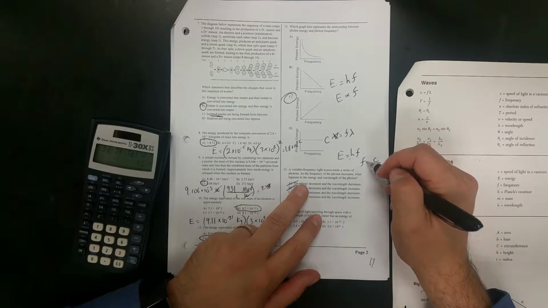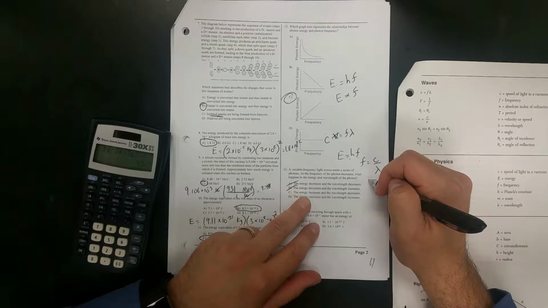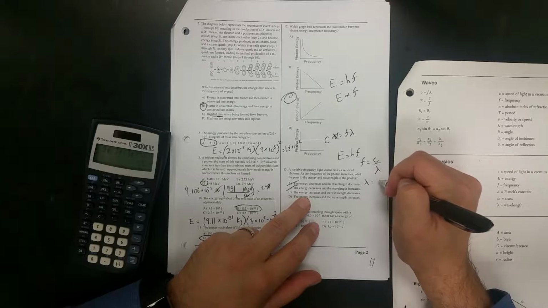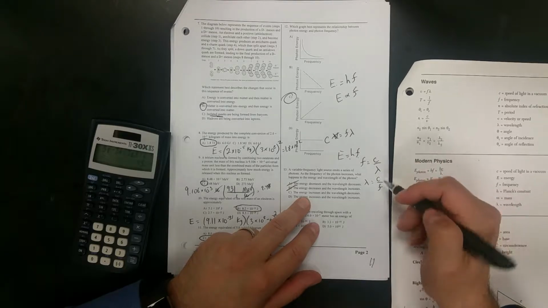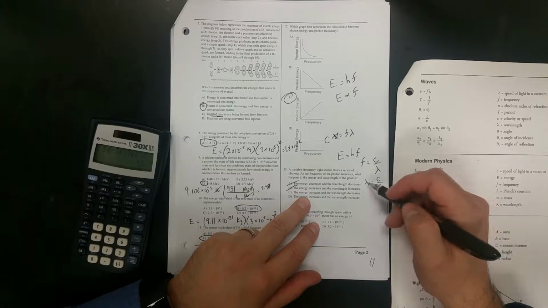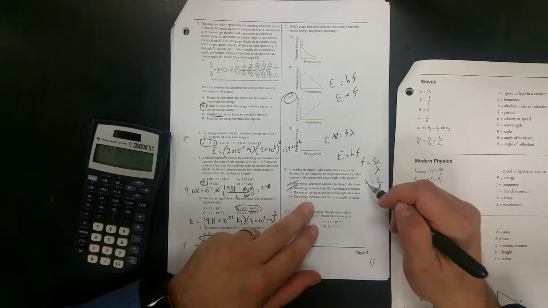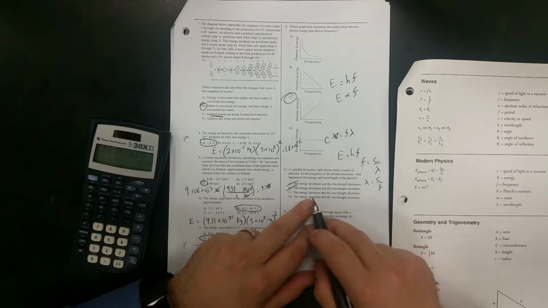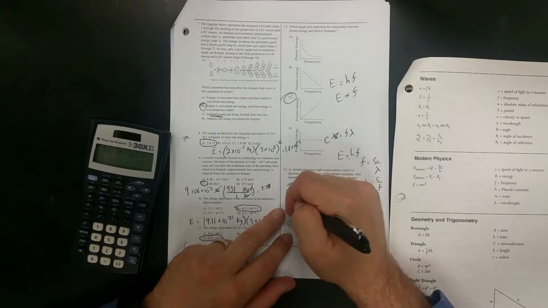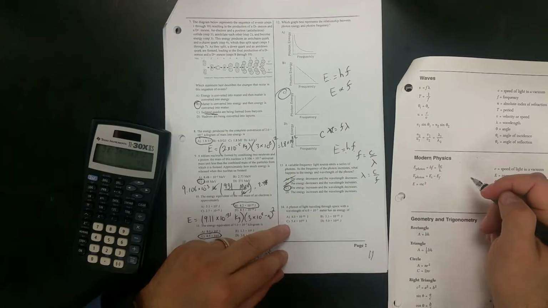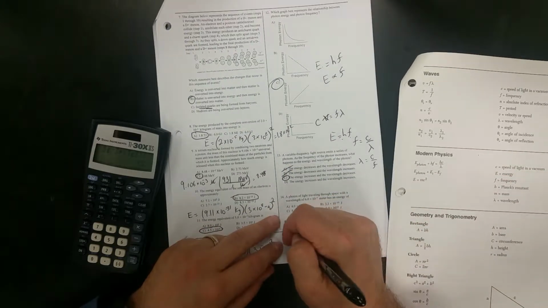So as your frequency goes up, your wavelength should go down. You could write that as wavelength equals c over frequency if you prefer. As the wavelength goes up, frequency goes down. As the frequency goes up, the wavelength goes down. So even though the energy increases, the wavelength decreases. Answer C.